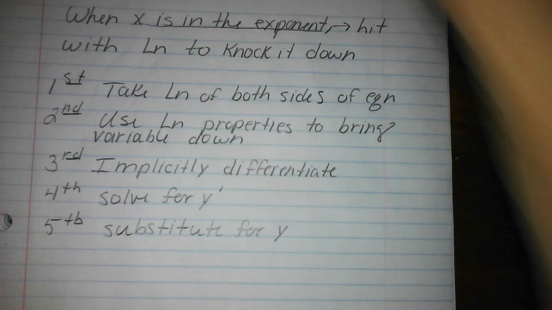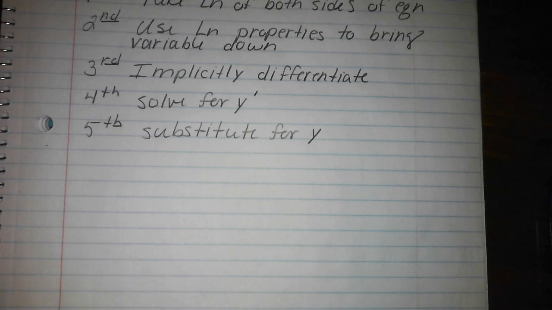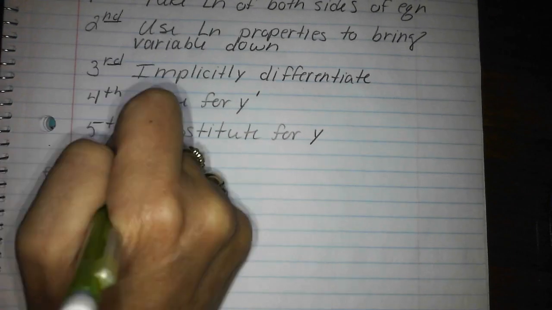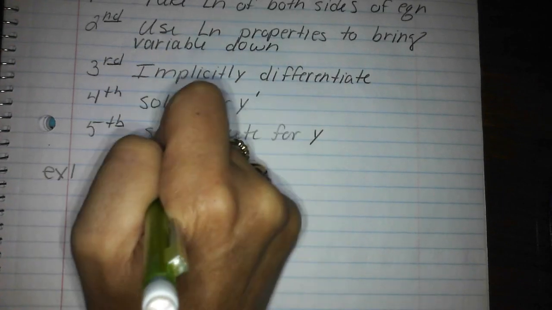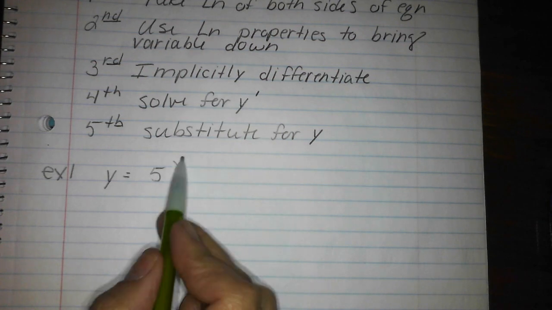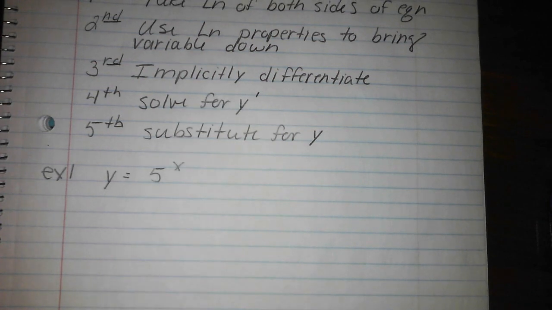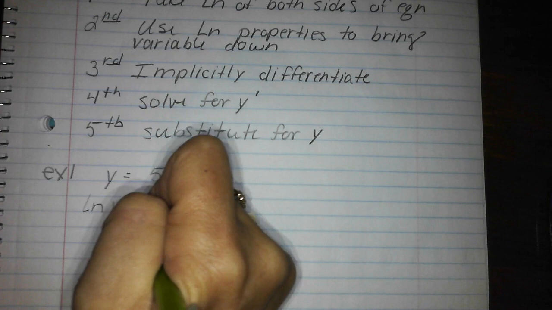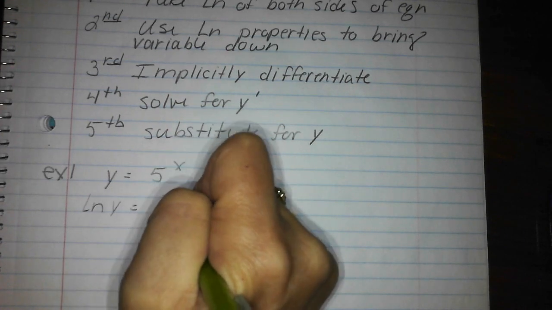All right, so just examples now. And we'll start easy and work our way up. So number 1, y equals 5 to the x. And we want to do the derivative. We're finding derivatives all day. So when you see the x up in the exponent, and this is the only time you have to do that, take the log on both sides. And I'm going to show all possible steps so I don't lose anybody.